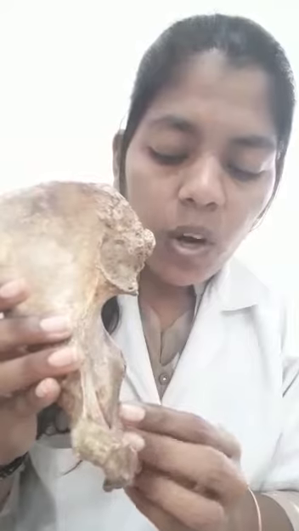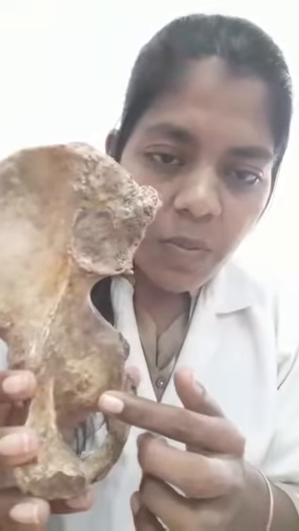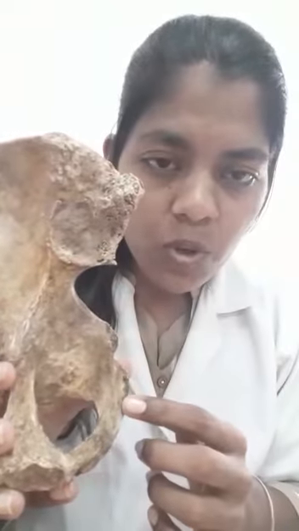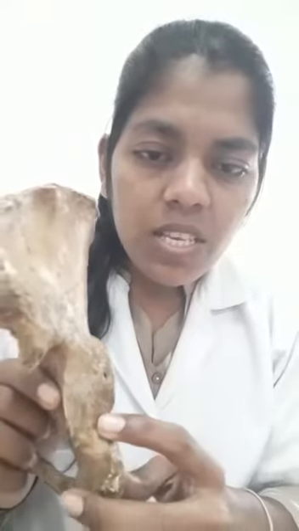Now the ischium consists of three borders: the anterior border, the posterior border and the lateral border. And three surfaces: the femoral surface, which is present between the anterior border and the lateral border. The pelvic surface is present between the anterior border and the posterior border. And the dorsal surface continues above with the gluteal surface.